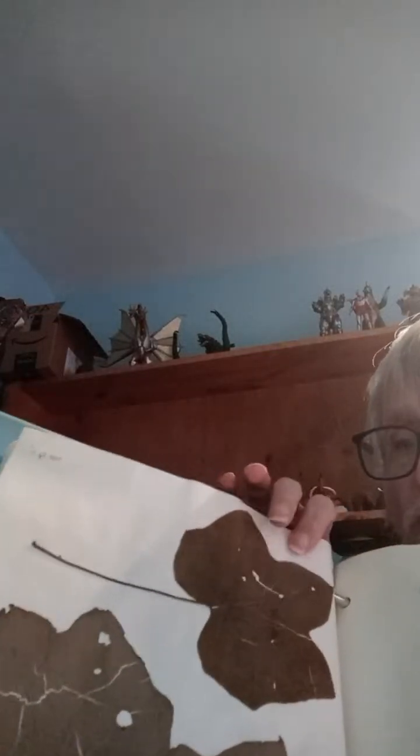This is common moonseed. Very poisonous. I've actually talked about it in a video. They have berries that sort of resemble grapes.